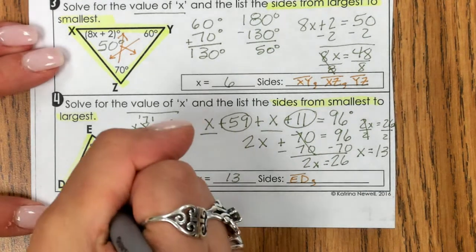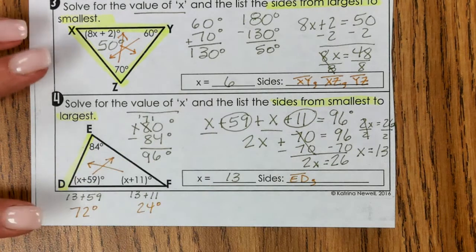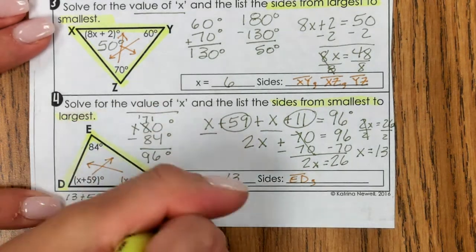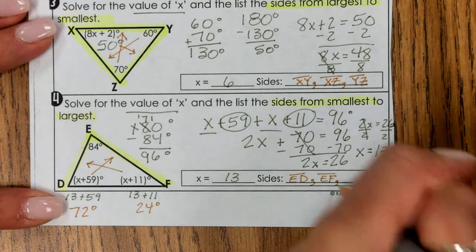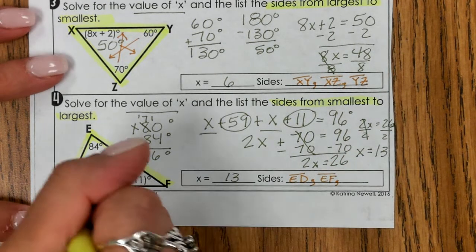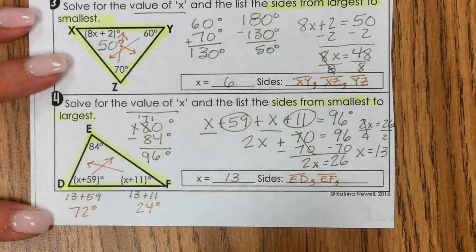Then I have 72. Good. And your last one is obviously going to be dx.